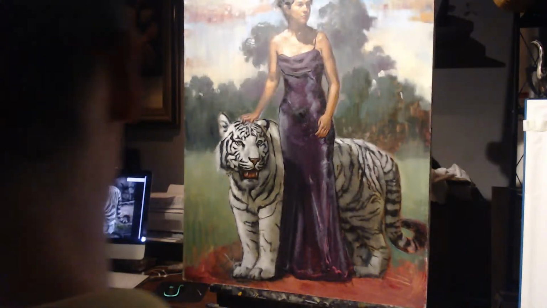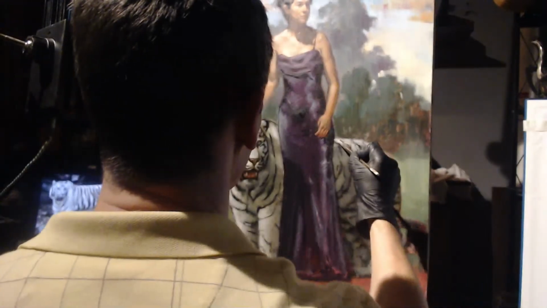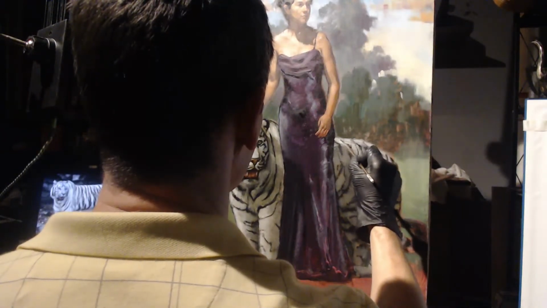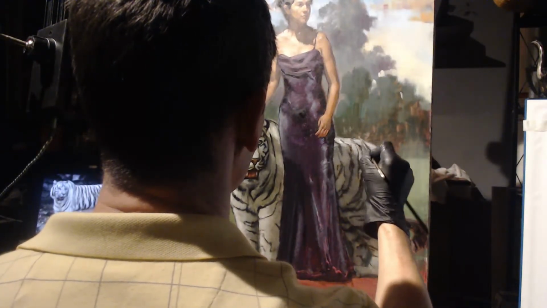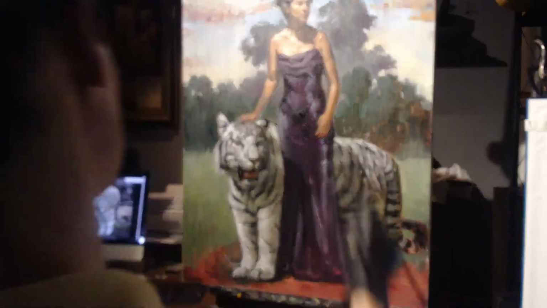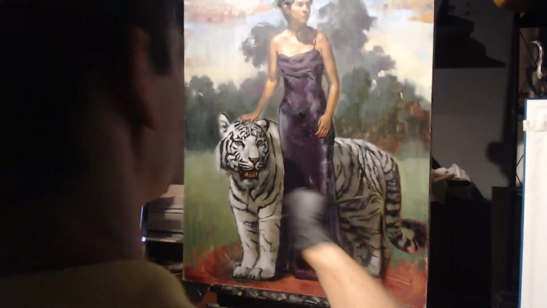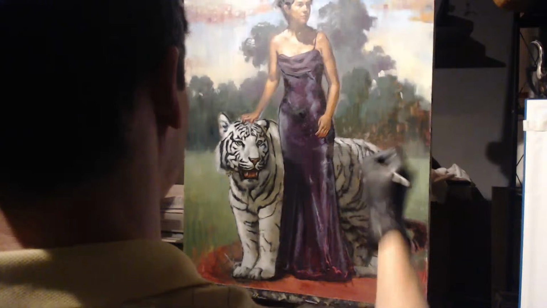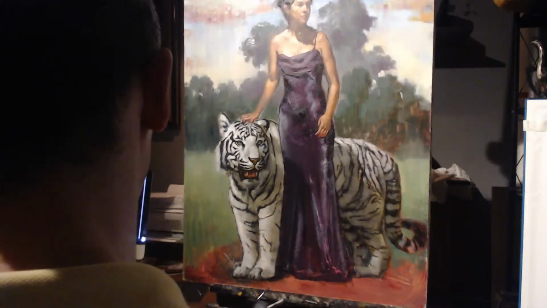Doesn't have to be refined. In fact, I don't want it to be. Just don't want it to look sloppy. But I do get the sense that she's blocking the light. Get the sense that the hip is turning, so it's checking all the boxes that I need for just light and shadow.